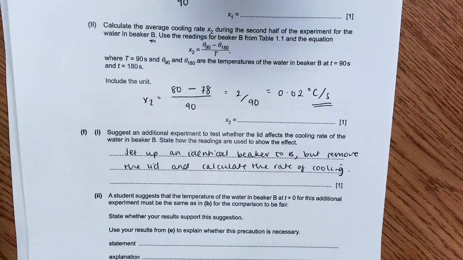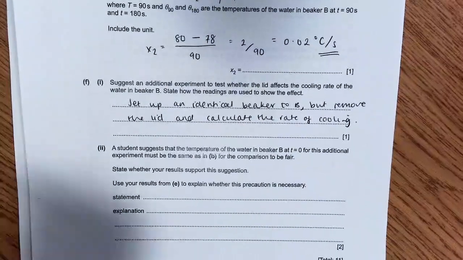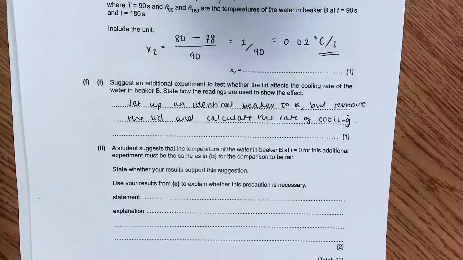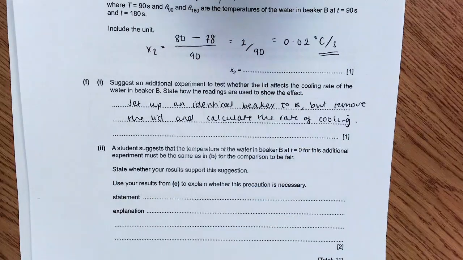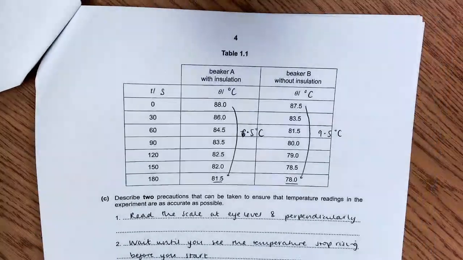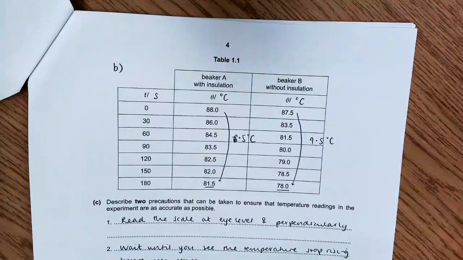Then in FII it says a student suggests that the temperature of the water in beaker B at time 0 must be the same as in B for the comparison to be fair. Suggest whether your results support this suggestion. So we need to have a little look at this quite carefully. So I've come back to my table. So this was part B, which the question that I'm currently doing refers to.